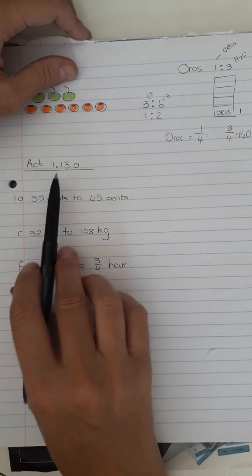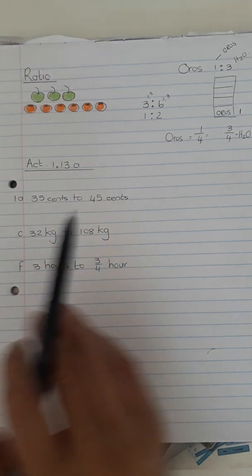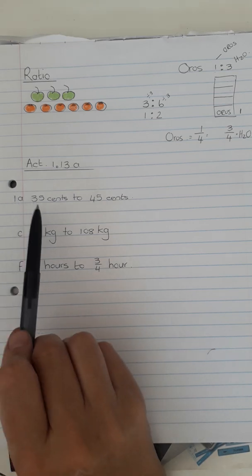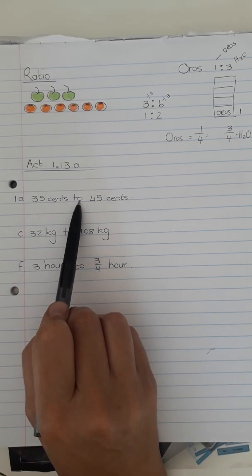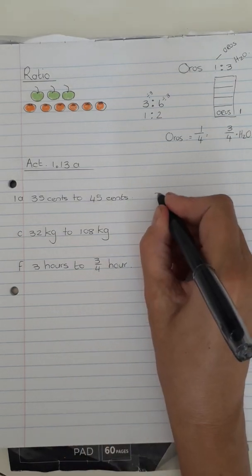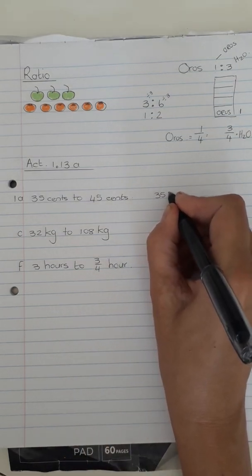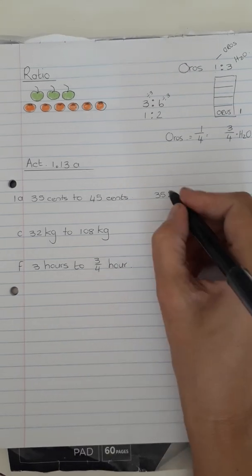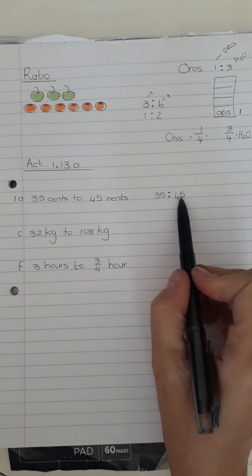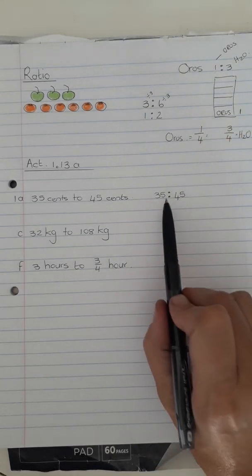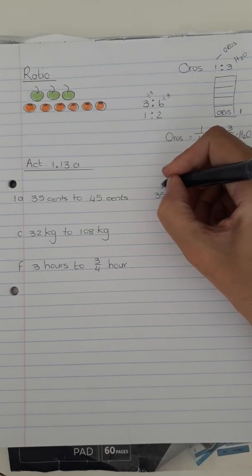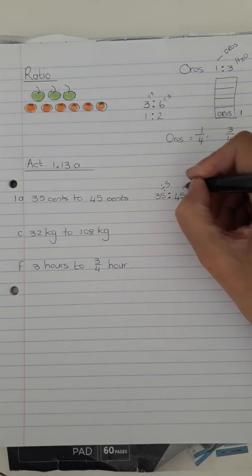Okay, activity 1.13a. The way that you do this, they say, write as simple ratios. So now I've got a ratio 35 cents to 45 cents. I will write this ratio as 35, make a colon, 45. And now I need to simplify this ratio. How do I simplify it? Well, I can immediately see I can divide this by 5. I can divide that side also by 5.